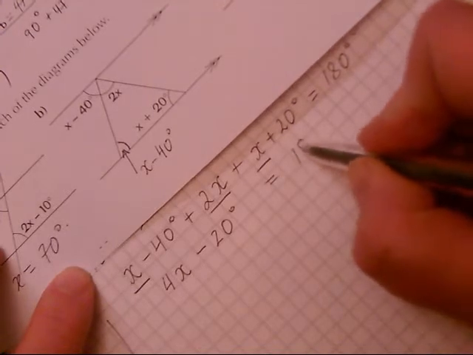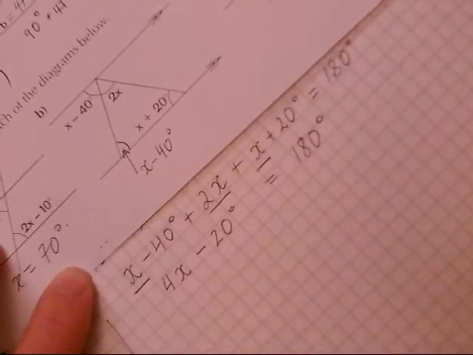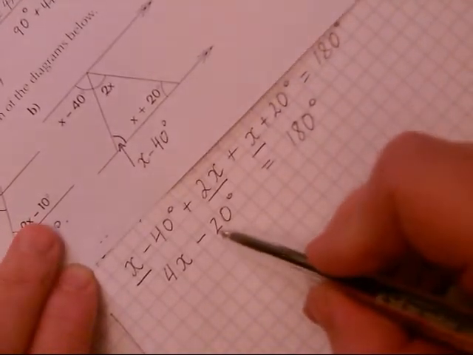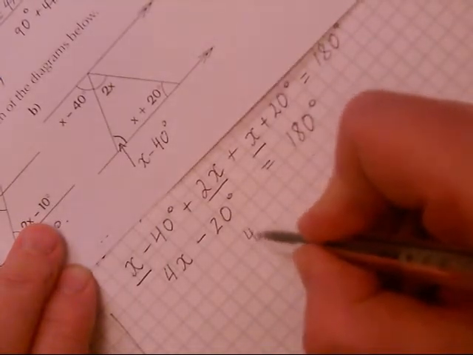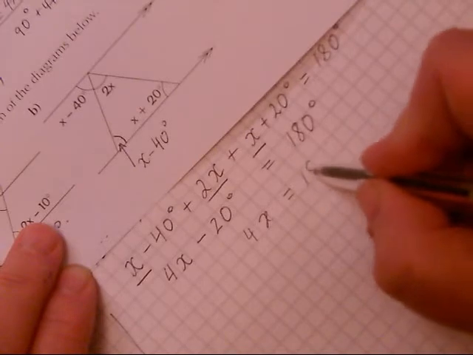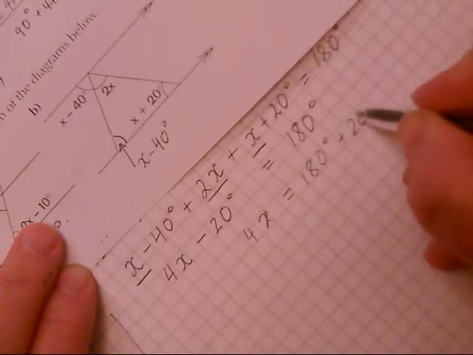That's all equal to 180 degrees. Now we need to solve it. Okay, we can take minus 20 to that side, and so that will change its sign to positive, so we'll have 180 plus 20 degrees.